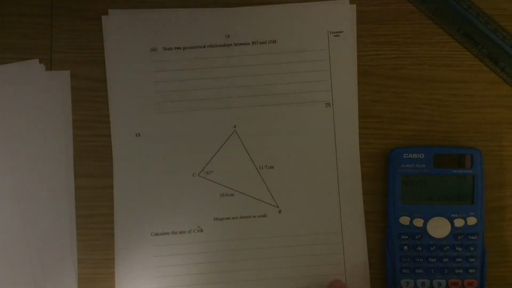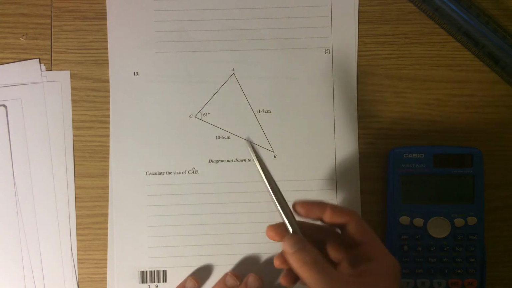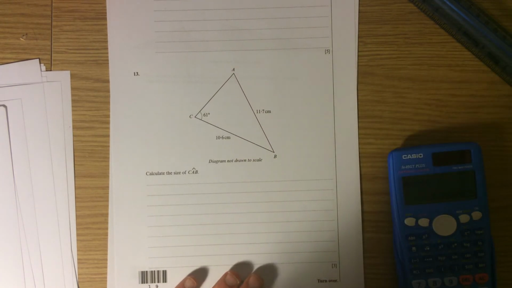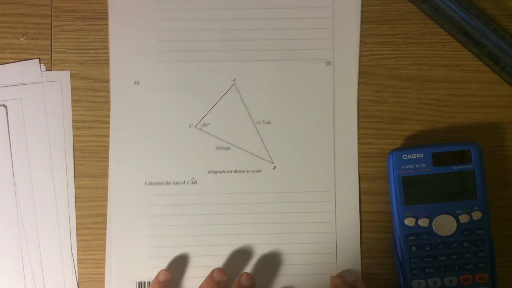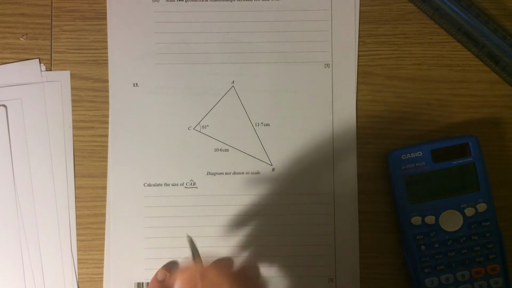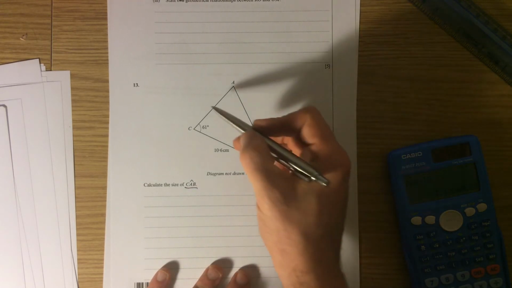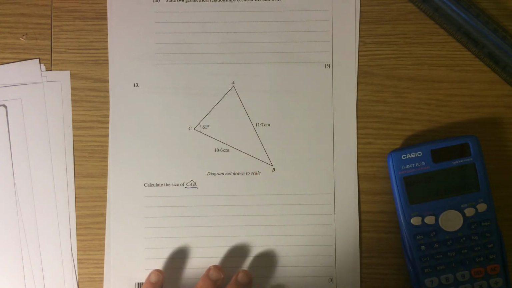Question 12, vectors, we won't do, however question 13 we do need to do. So as soon as I see a triangle without a right angle and I'm looking at angles and sides, I need to be thinking about the sine or cosine rule. For the sine rule I require two opposite pairs, and for the cosine rule, if I'm looking for an angle, I will need 3 sides. I don't have all 3 sides, so I'm thinking sine rule before cosine rule.